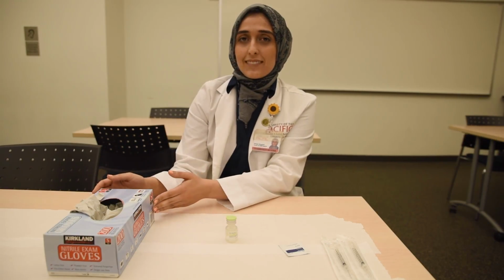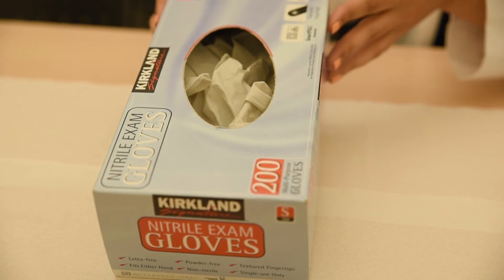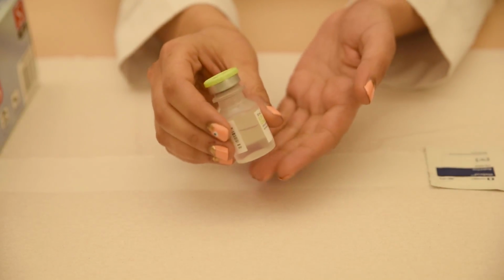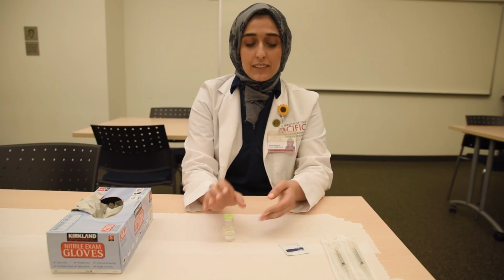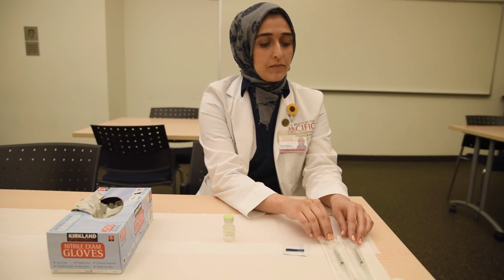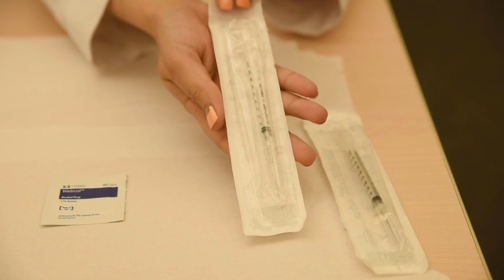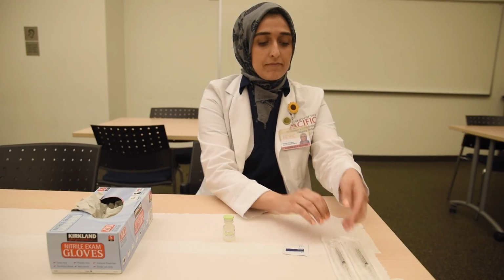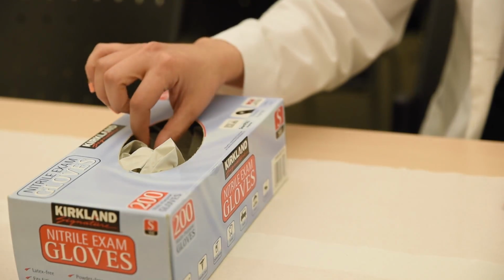At the scene, you will have gloves, a vaccine vial, an alcohol swab, and a syringe. First, put your gloves on.